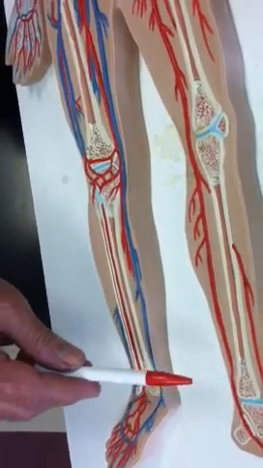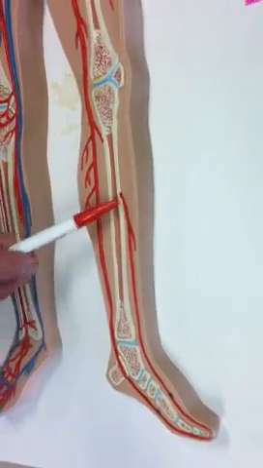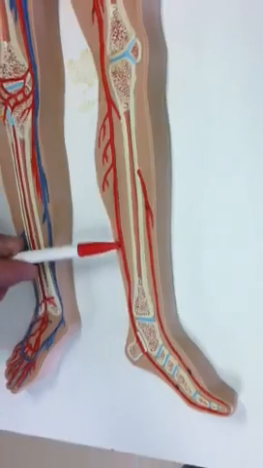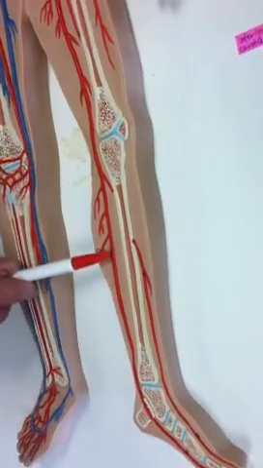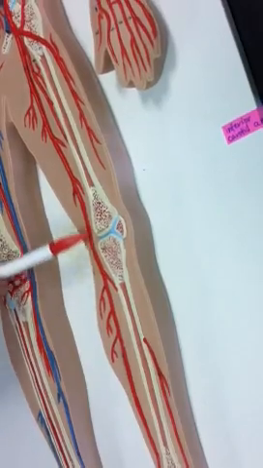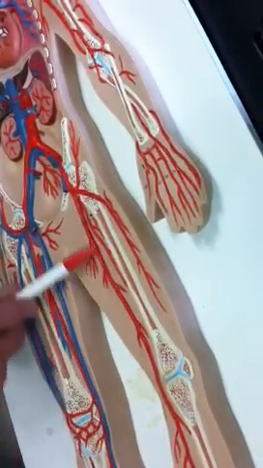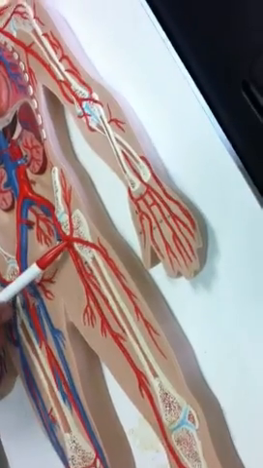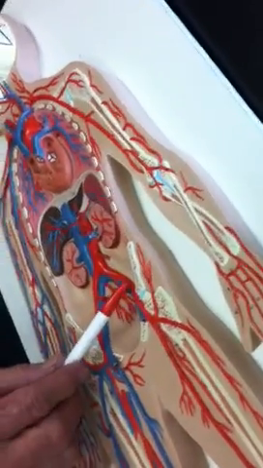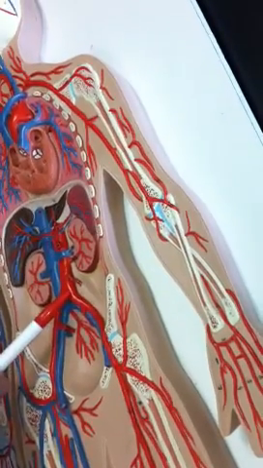And if I switch over to the other leg, here would be the anterior tibial artery. Back behind the tibia would be the posterior tibial artery, and then its name would change to the popliteal artery right here, and then the femoral artery as it parallels the femur. And then the femoral artery, of course, would become the external iliac, and as it moved up, it would turn.